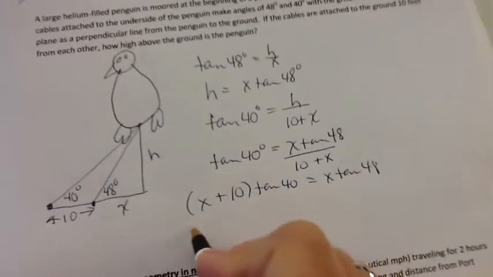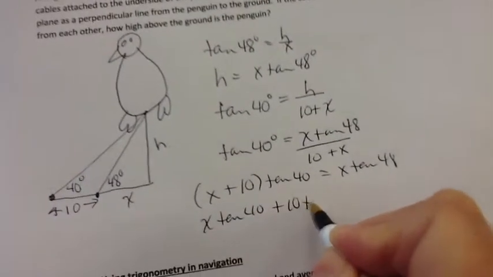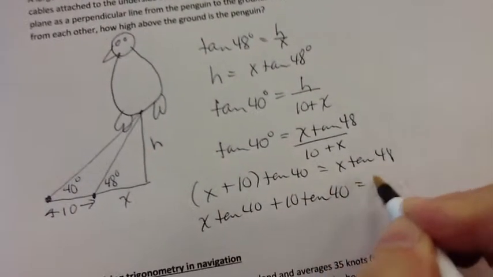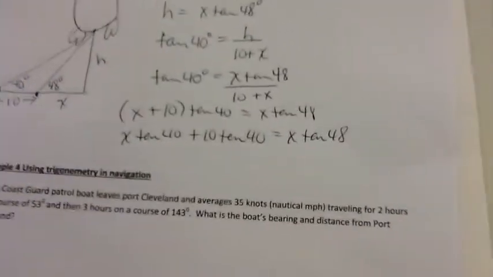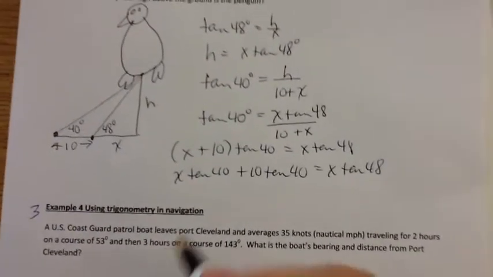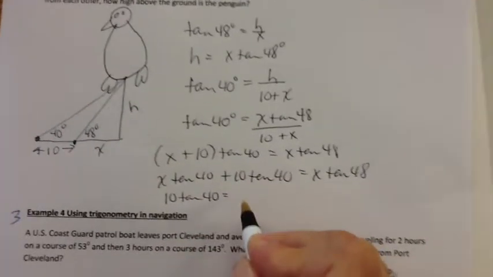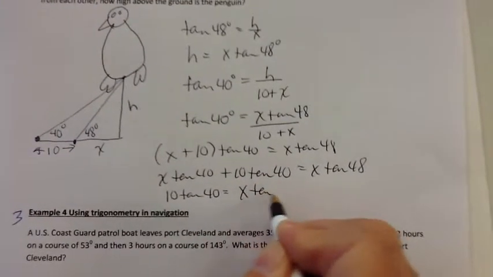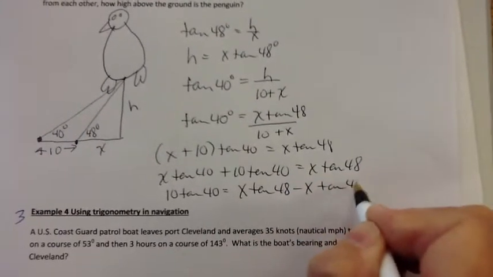So I'm going to distribute that. I get x tangent of 40 plus 10 tangent of 40 equals x tangent of 48. Put the x's together. So how am I going to put the x's together? Well, I'm going to leave 10 tangent of 40 here, and I'm going to put x tan of 48 minus x tan of 40.